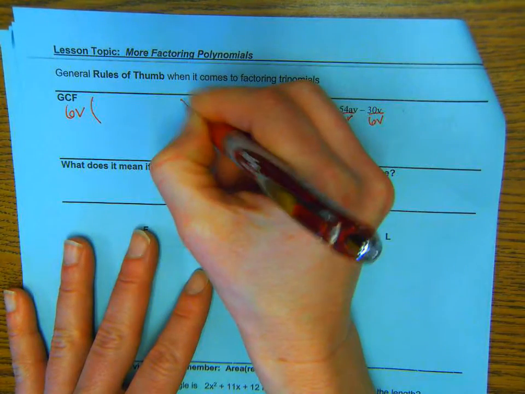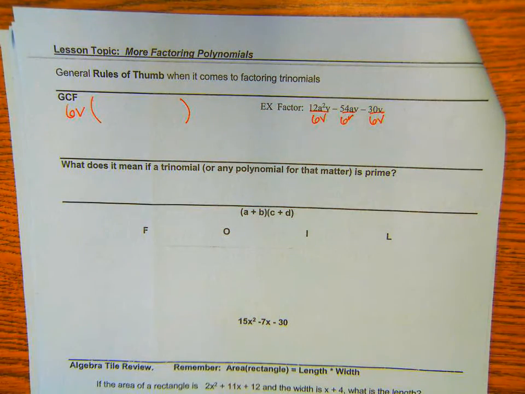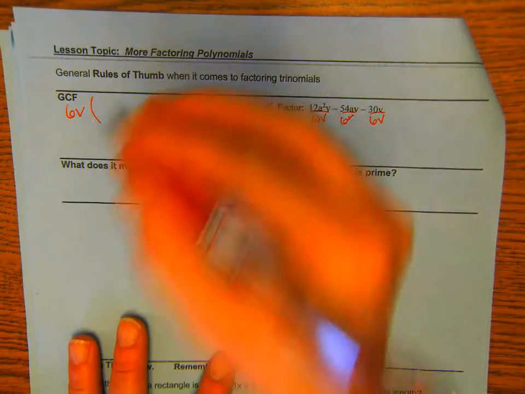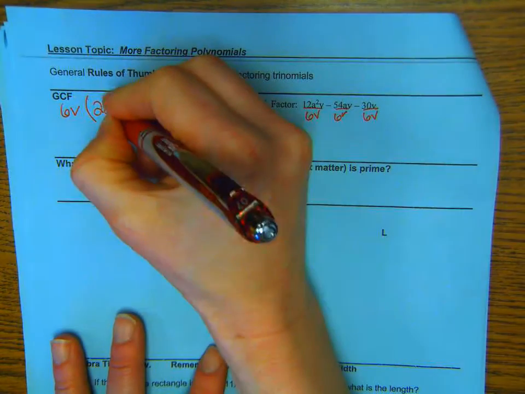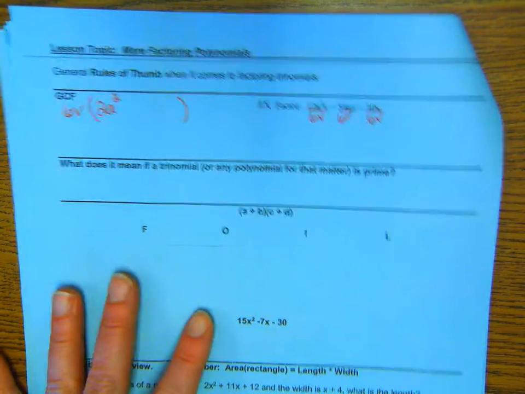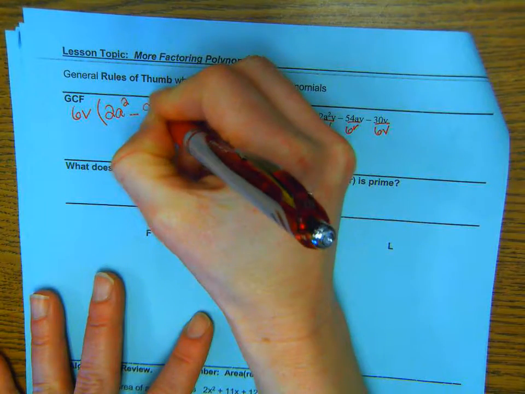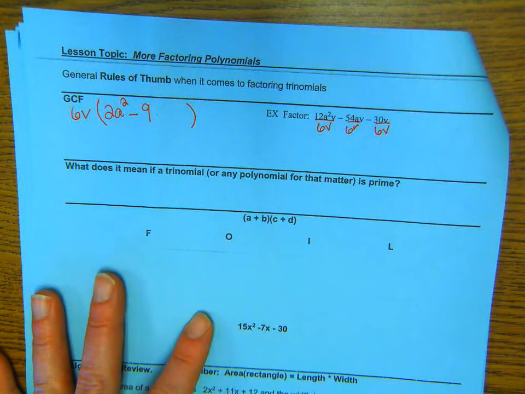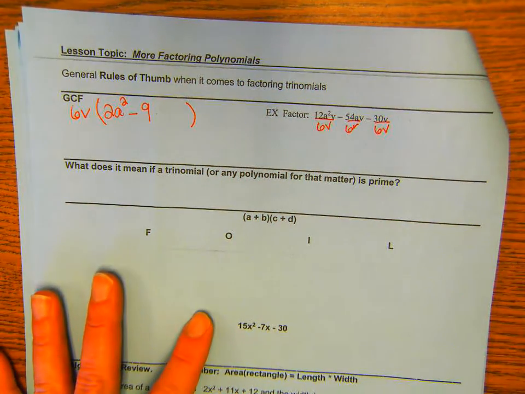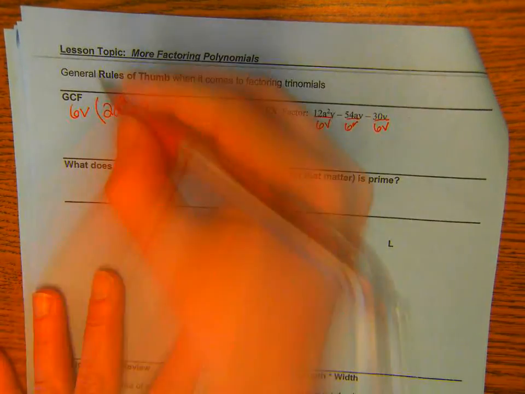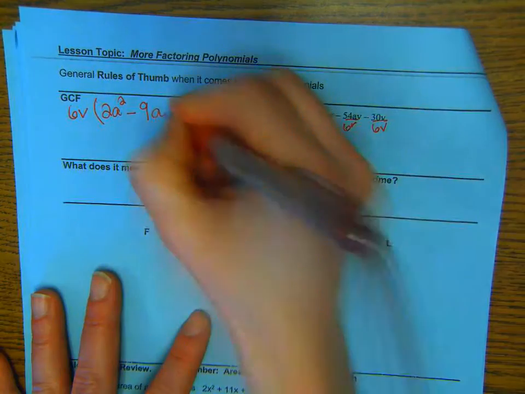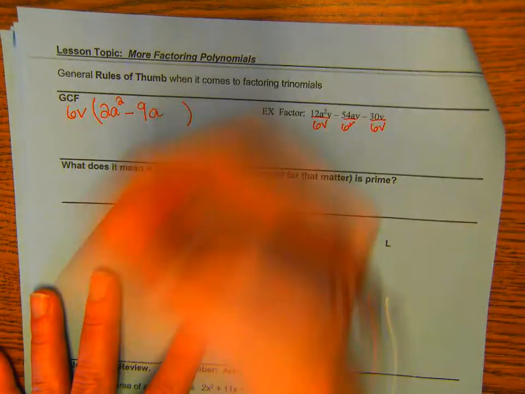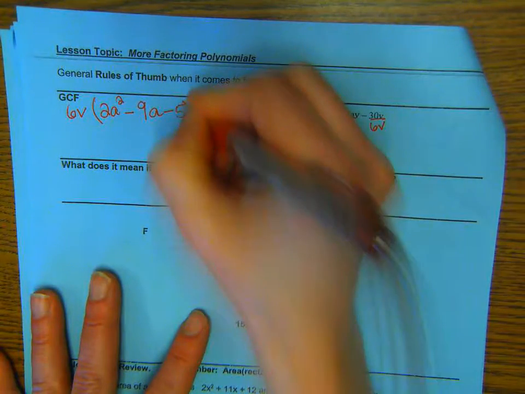What would be left then? Minus, what's 54ab divided by 6b? 9a minus 5.